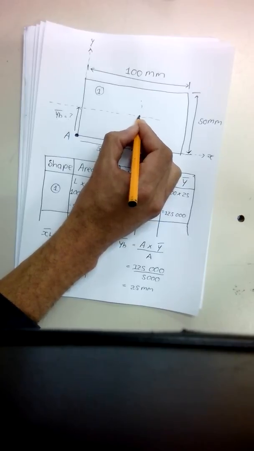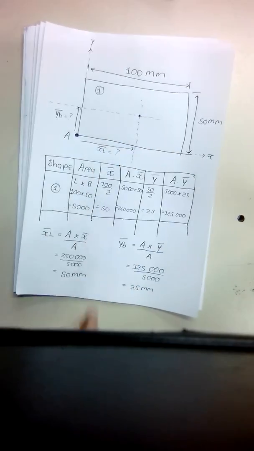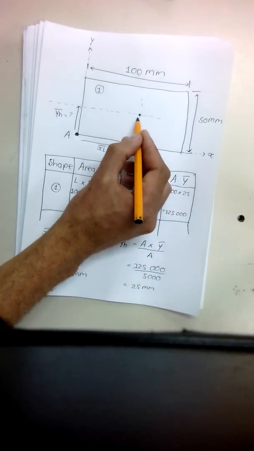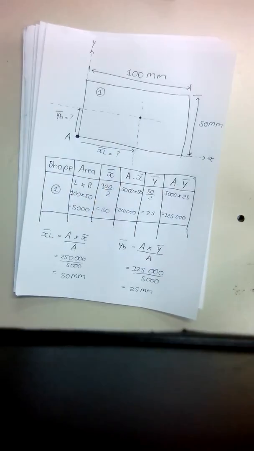And once you've determined x left and y bottom, you can find the center of the object, or as we call it, the centroid.